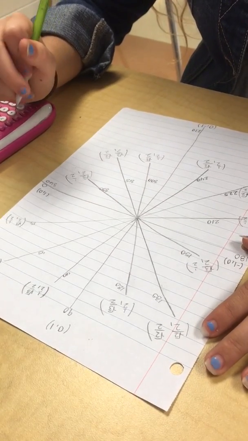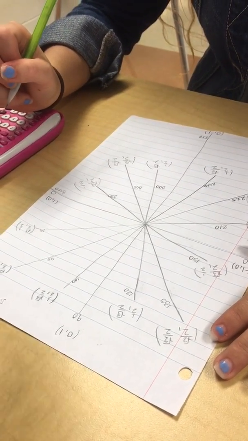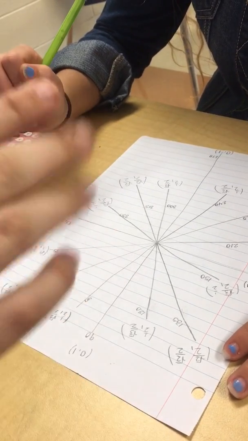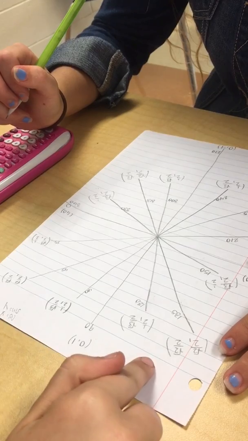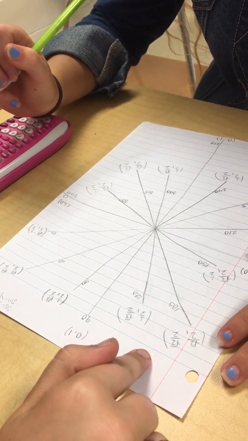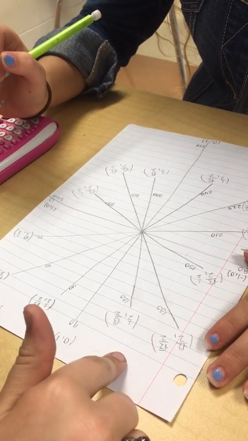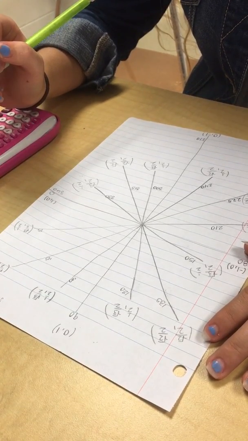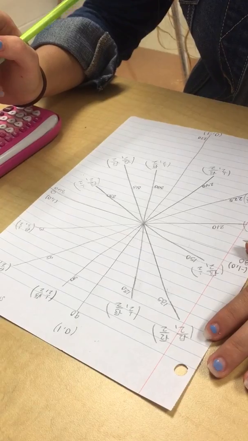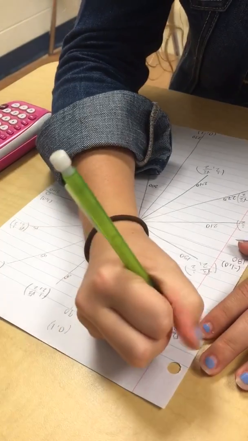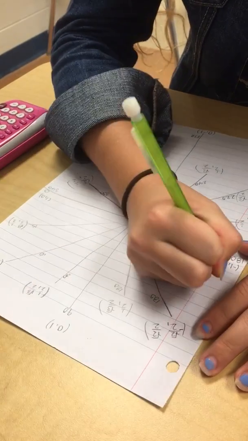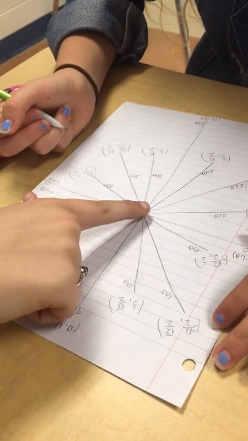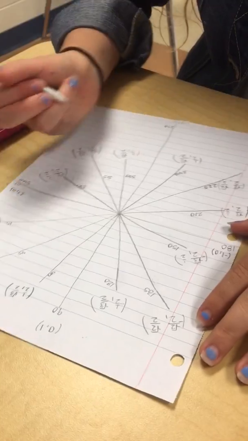Okay, so now you know that everything in this quadrant is positive. What is positive in this quadrant? The y, or the sine. Sine. Okay, and then that means that x or cosine is negative, right? Yes. Okay, so go ahead and put your negatives in front of all of your cosine values. Alright, what is negative in this quadrant? Both of them.